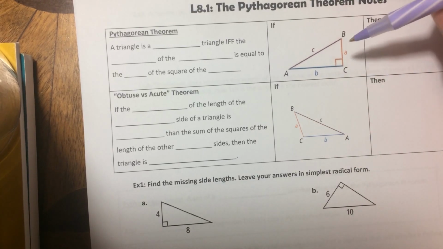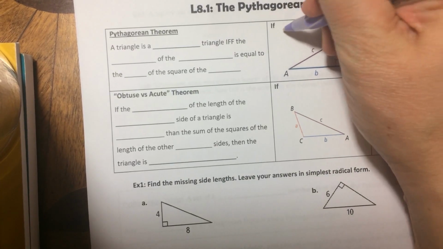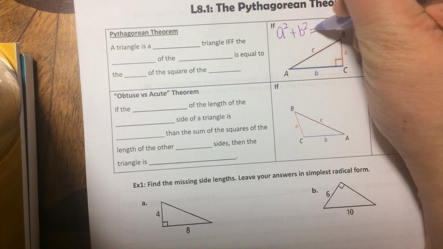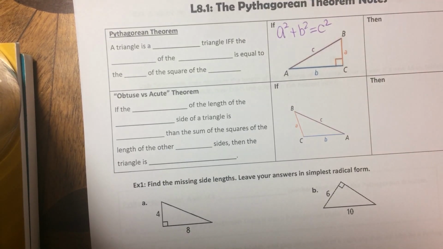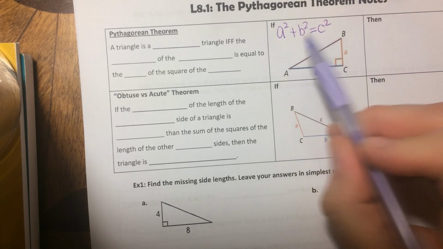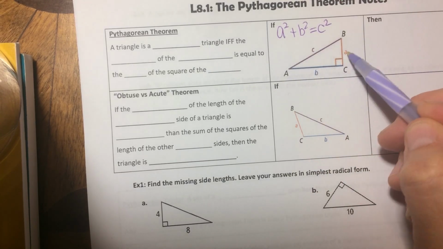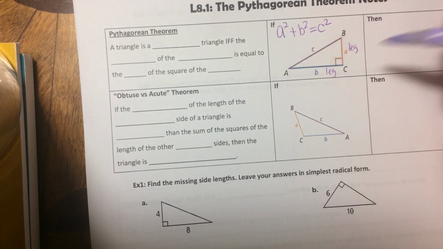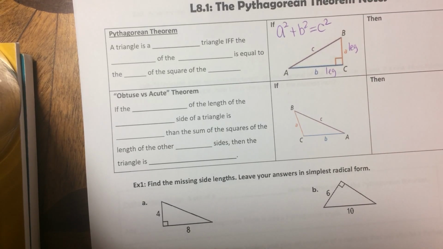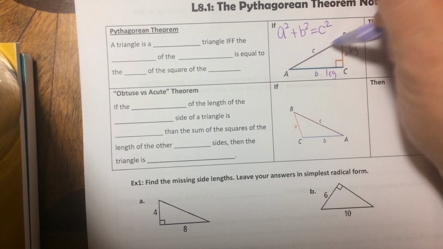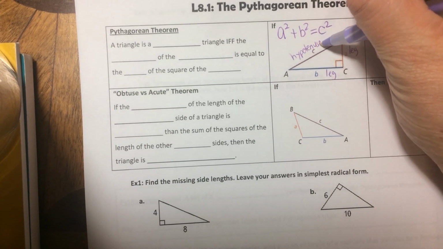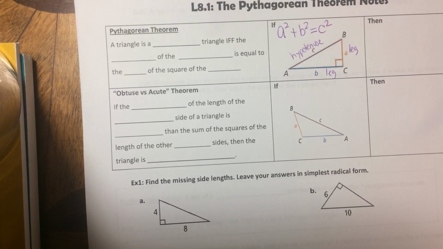Most of you probably already know the Pythagorean Theorem as a squared plus b squared equals c squared. a and b reference these two sides, and these are your legs. So you take your two short sides and square them, and it's equal to the long side, which is your hypotenuse, and then you square that. So let's fill in the blanks.